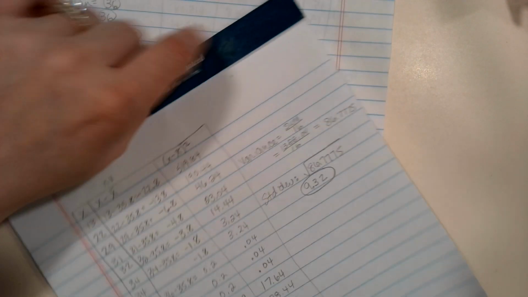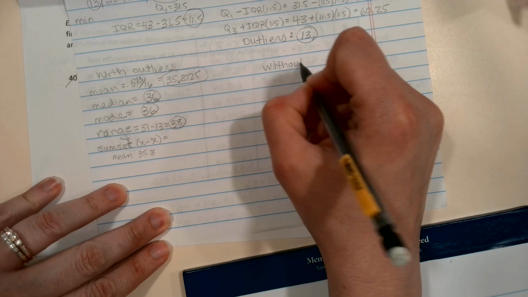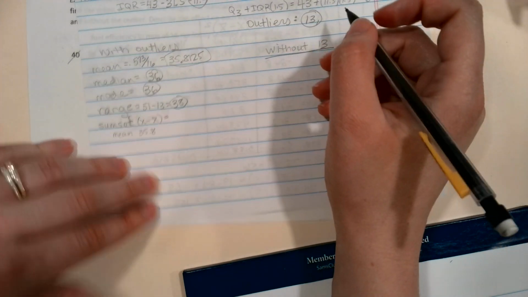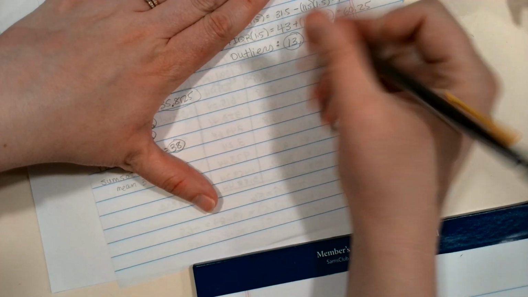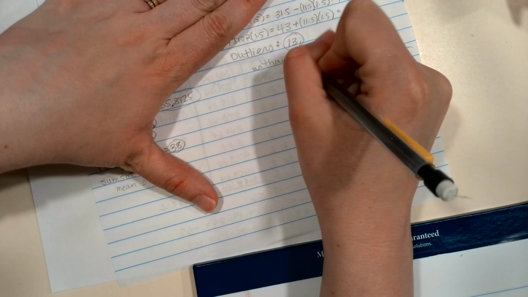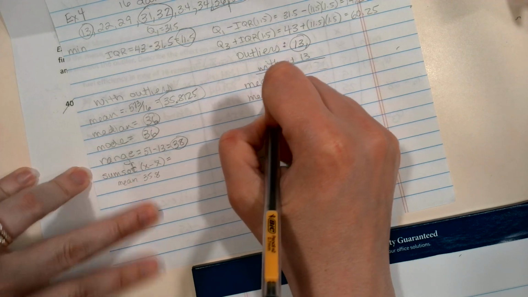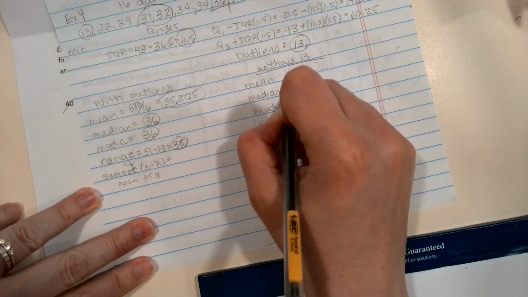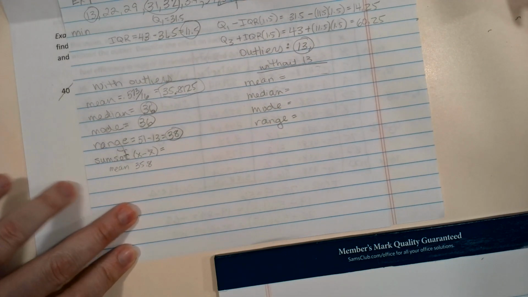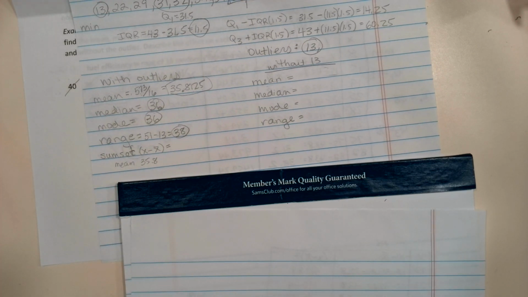We have to also do it without the data, without the outlier. So this will be without 13. How does it change? I'm going to try and keep that on the same level so we can compare them. Without 13. Alright, so our mean, median, mode, range, those will be pretty easy. Unfortunately, our variance and standard deviation, our table will change because our mean is going to change. So no, you can't just leave that top one off and be done with it.